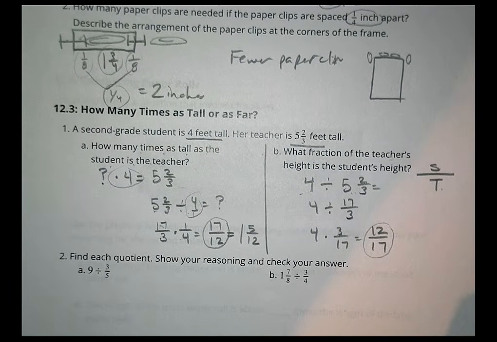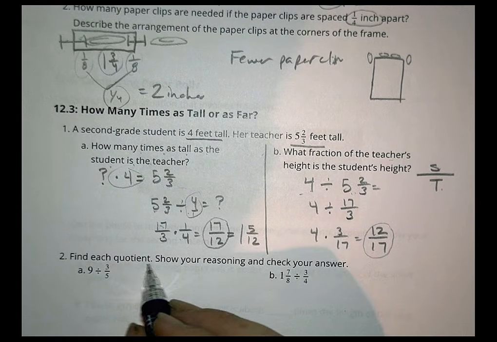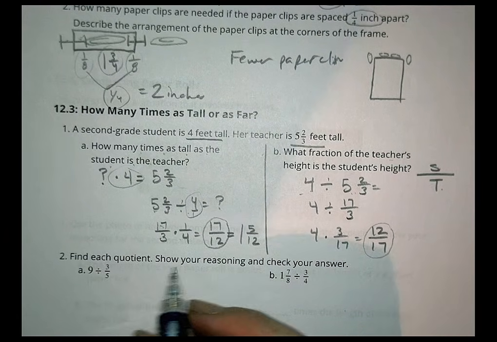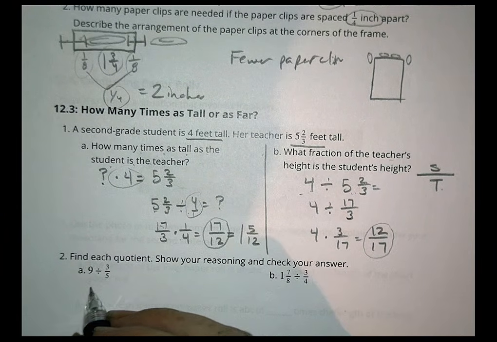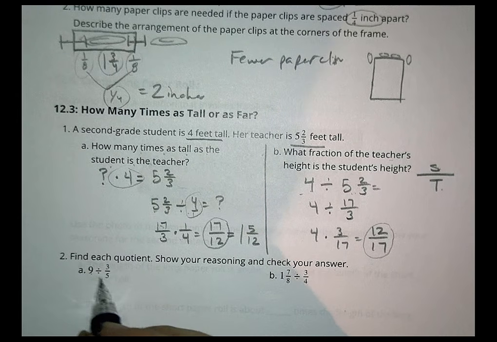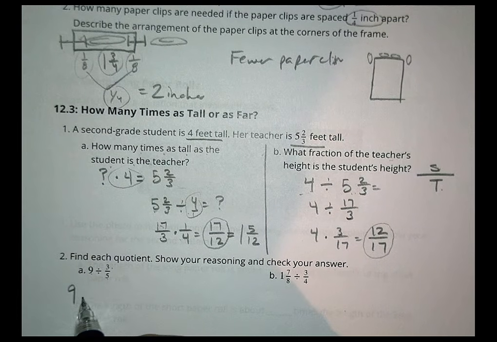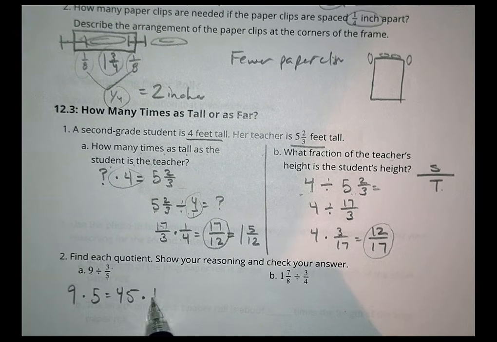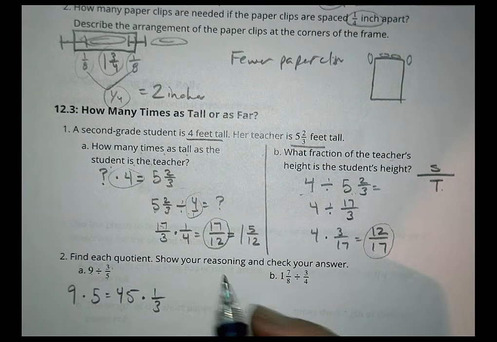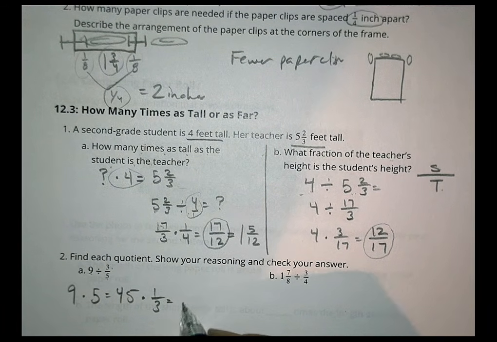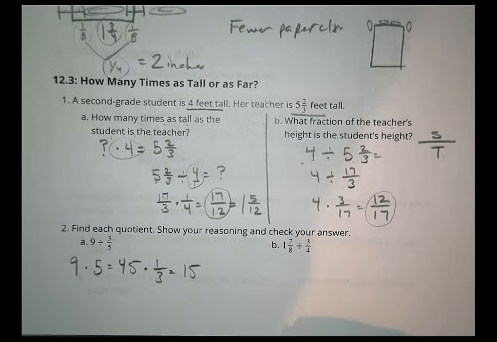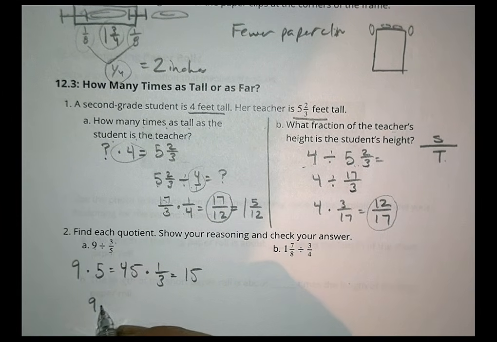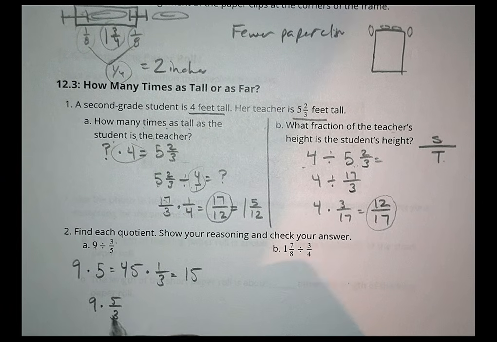Number 2. Find the quotient, show your reasoning, check your answer. All right, for this one, we could do it a couple ways. We could do 9 times 5 times 1/3. That would work. So 9 times 5 is 45, and times 1/3, or divided by 3, would be equal to 15. That works there. You could also have done 9 times 5 over 3, like so.